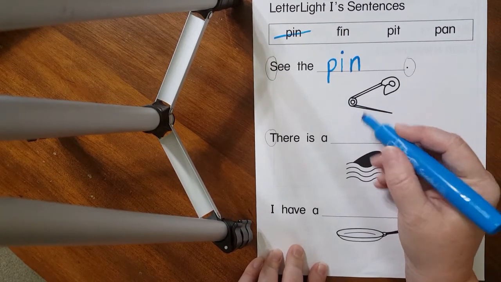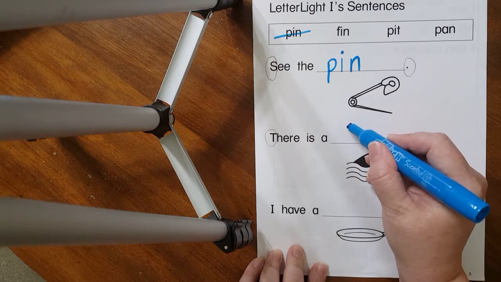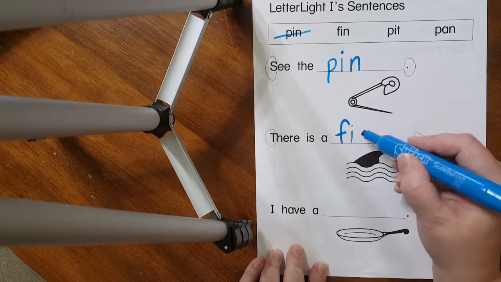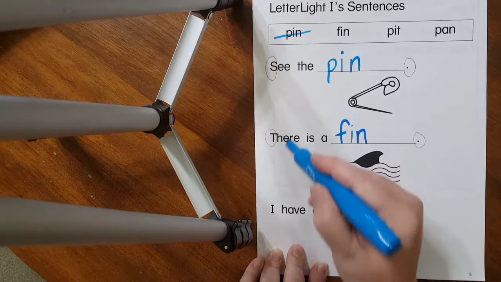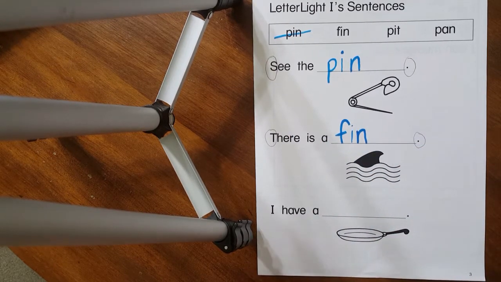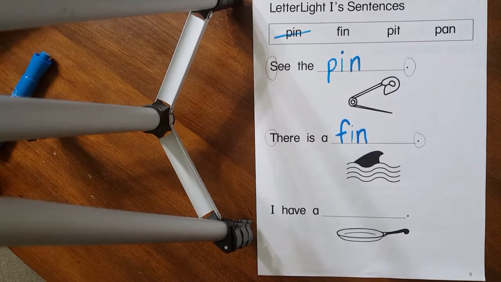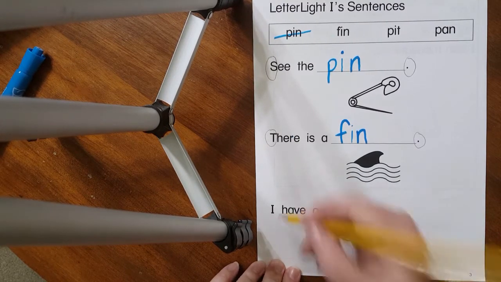We're going to make fin with our letters F, I, N. There is a fin. Punctuation mark. Good job, because you know we take a break when we see that period or any other punctuation mark at the end. All right, we have our last sentence.